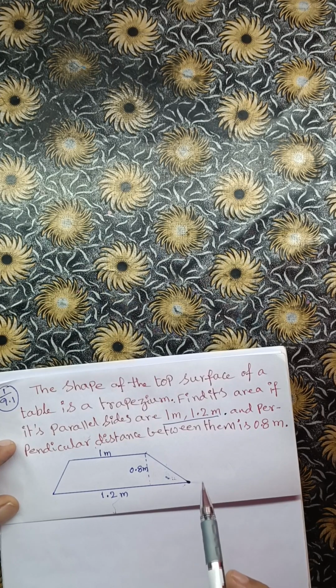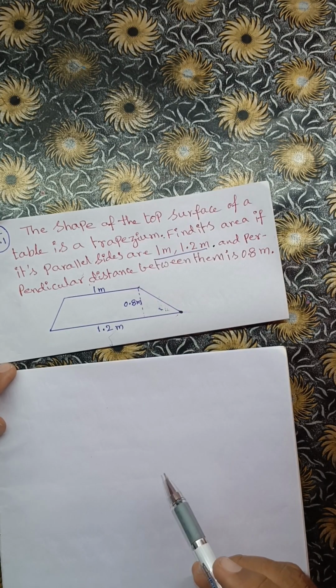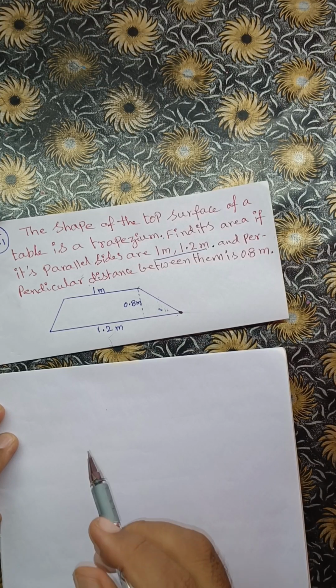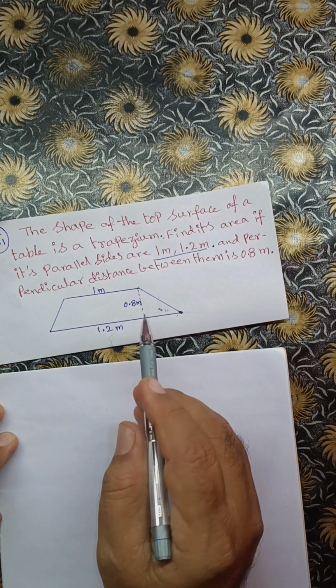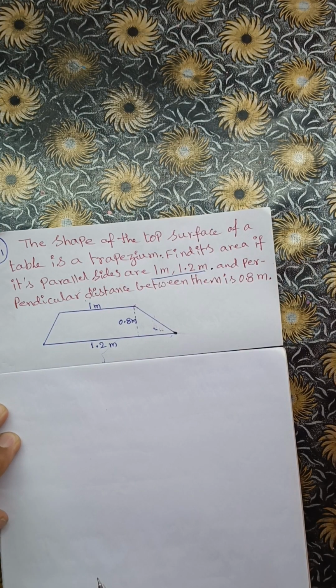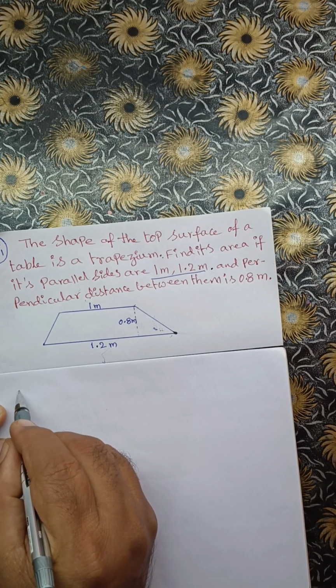Now we have to find the area of this trapezium. First draw the figure. The figure is already there. Now come to the solution.